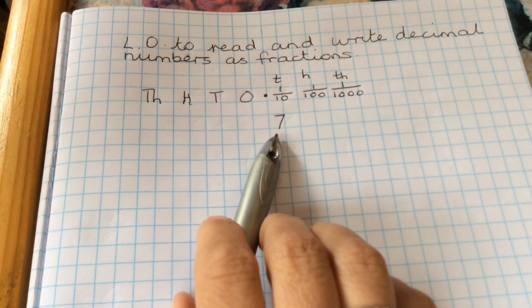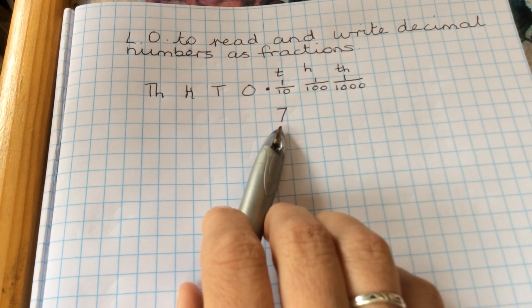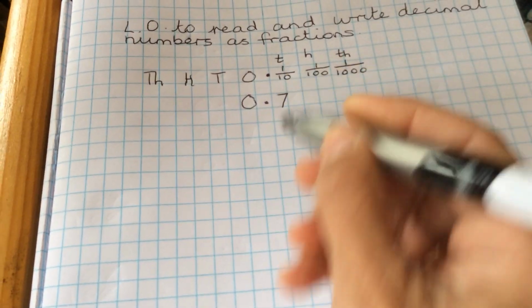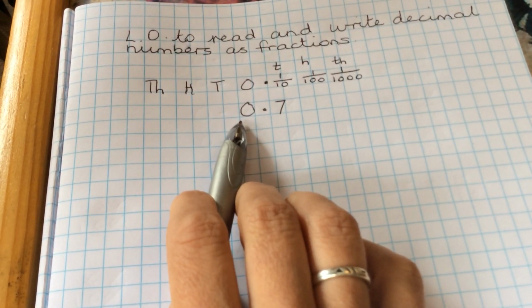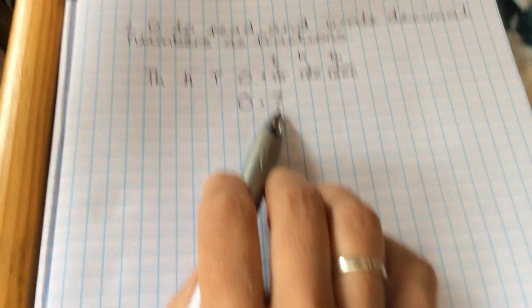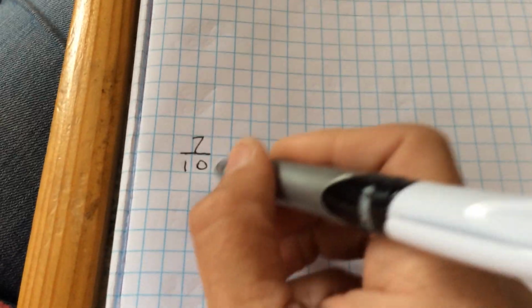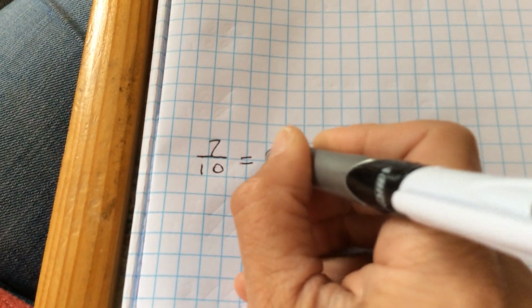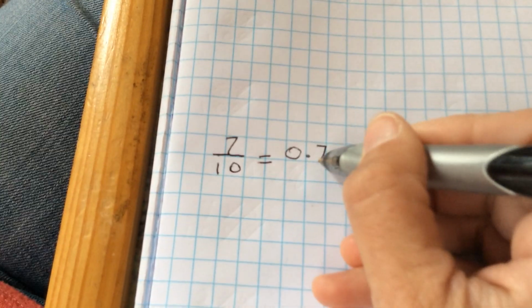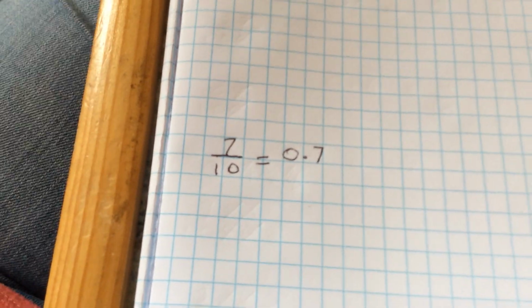At the moment, it looks like 7 whole ones. We have to remember to put in the 0 underneath the ones, the decimal point, and the 7 underneath the tenths. So 7/10 is equivalent to 0.7. Those two are equivalent.